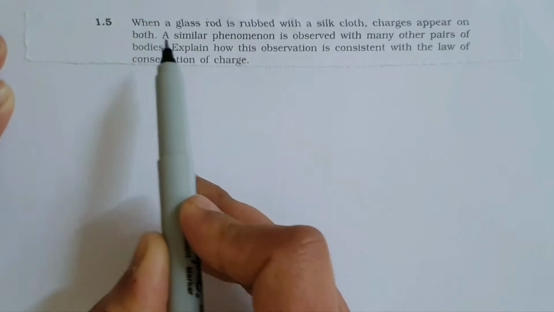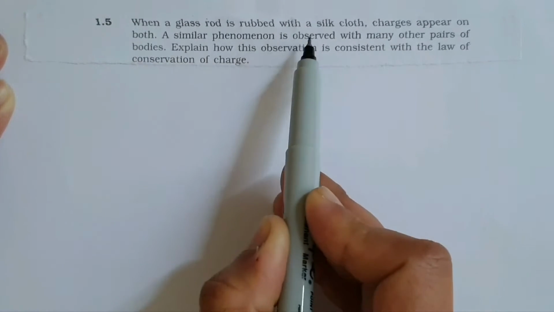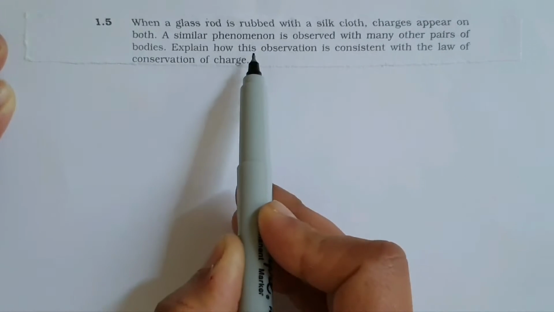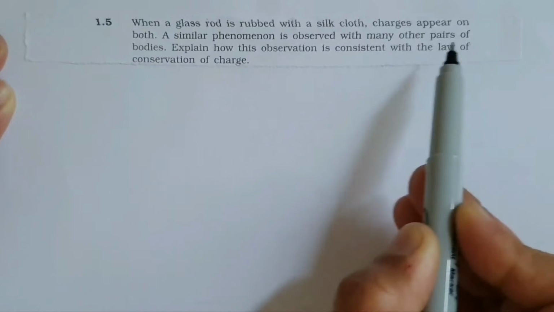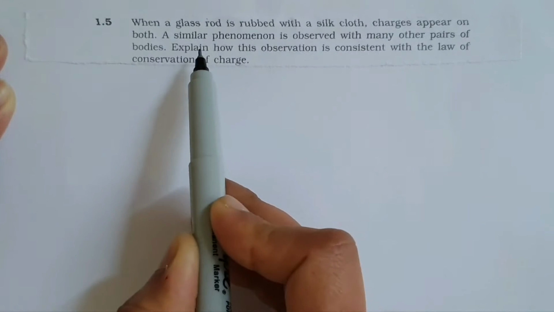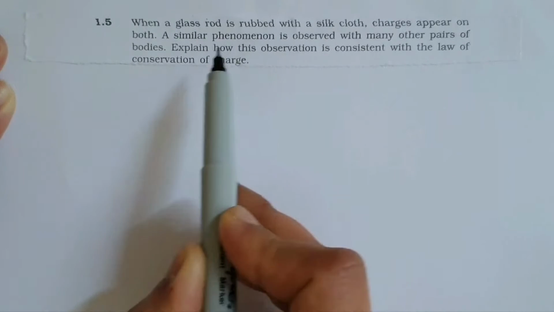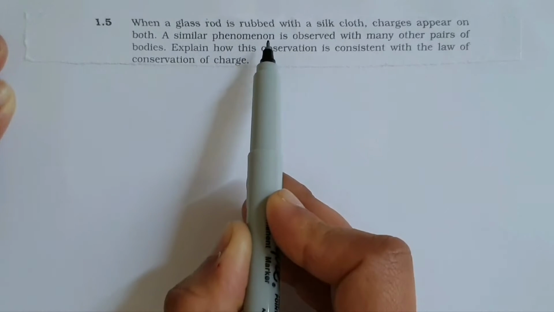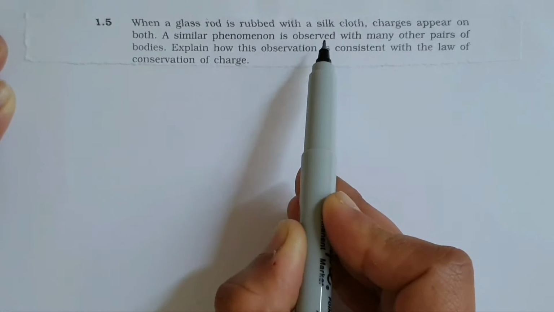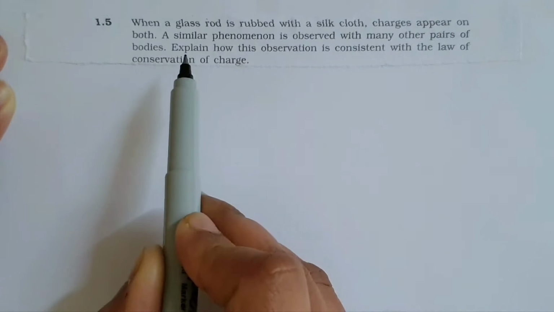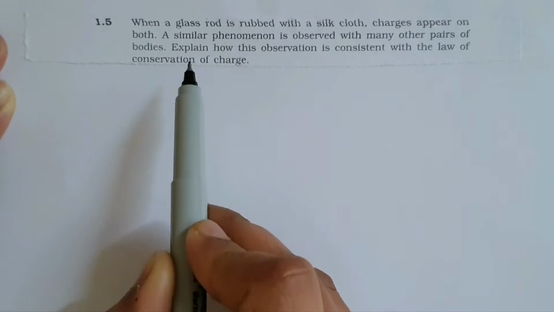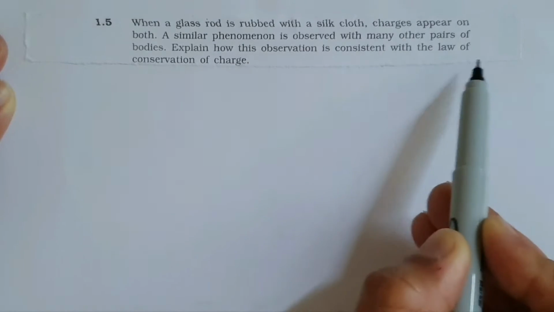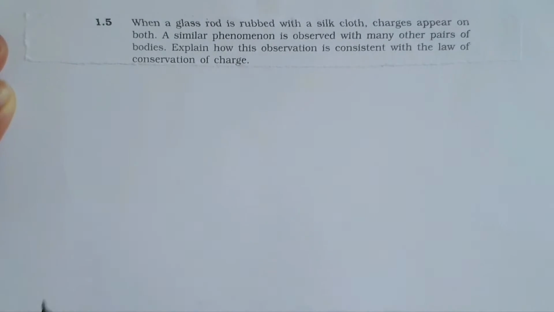Question number 5. When a glass rod is rubbed with a silk cloth, charges appear on both. A similar phenomenon is observed with many other pairs of bodies. Now, what is that phenomenon? It is called charging by friction. When one body is rubbed with another body, they get charged. This phenomenon is what we call charging by friction. Explain how this observation is consistent with the law of conservation of charge.